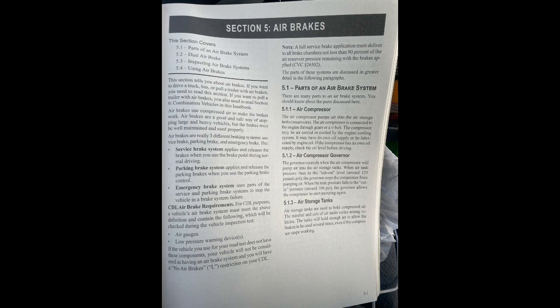5.1 Parts of an air brake system. There are many parts to an air brake system. You should know about the parts discussed here. 5.1.1 Air compressor. The air compressor pumps air into the air storage tanks, reservoirs. The air compressor is connected to the engine through gears or a V-belt. The compressor may be air-cooled or cooled by the engine cooling system. It may have its own oil supply or be lubricated by engine oil. If the compressor has its own oil supply, check the oil level before driving.